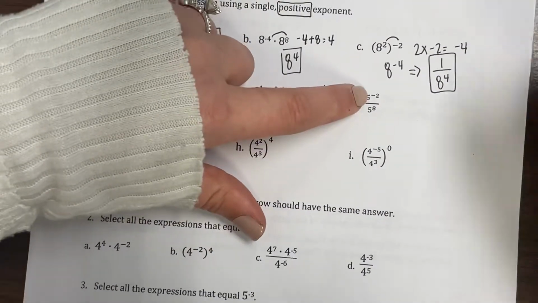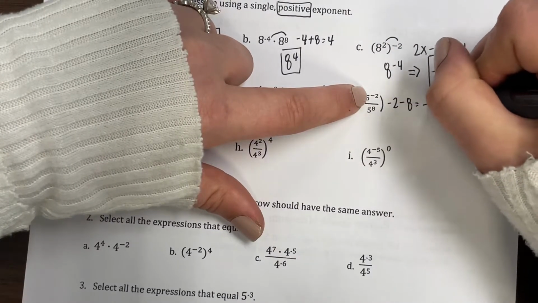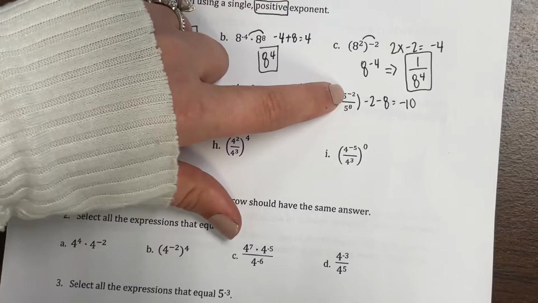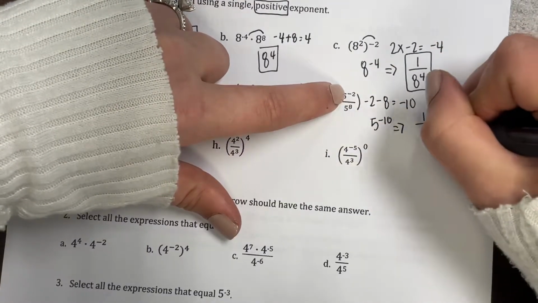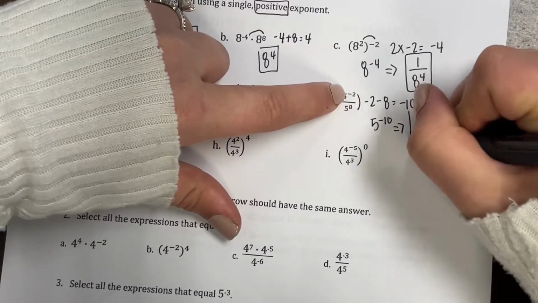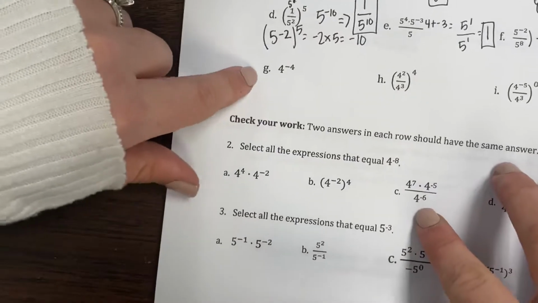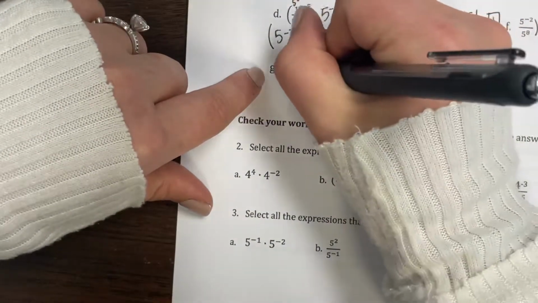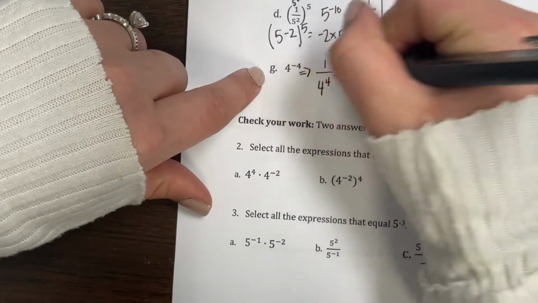Okay, when numbers are dividing, we subtract. So negative 2 minus 8, that will be negative 10. Okay, 5 to the power of negative 10 will be changed into 1 over 5 to the 10th. 4 to the power of negative 4, we just need to convert that into 1 over 4 to the power of positive 4.